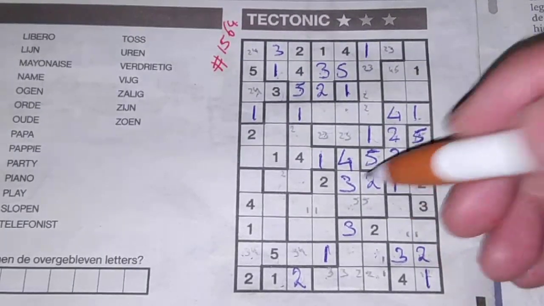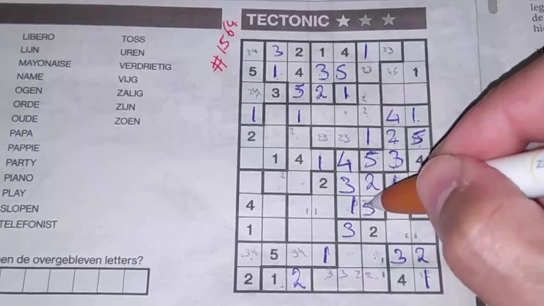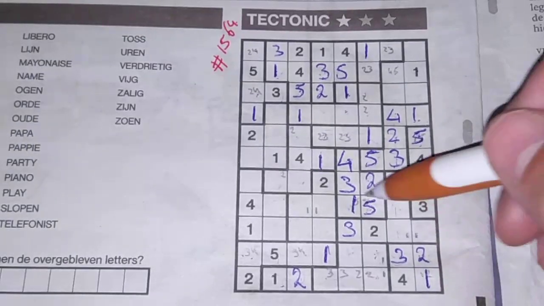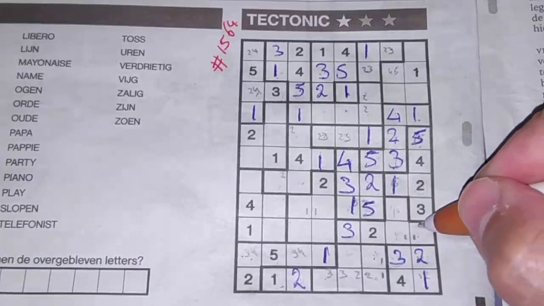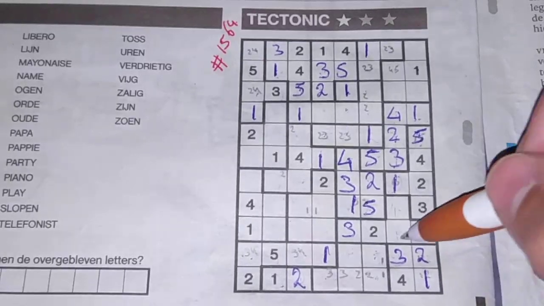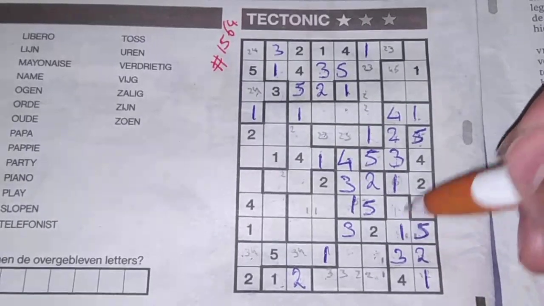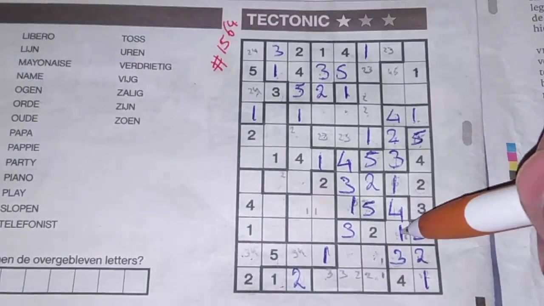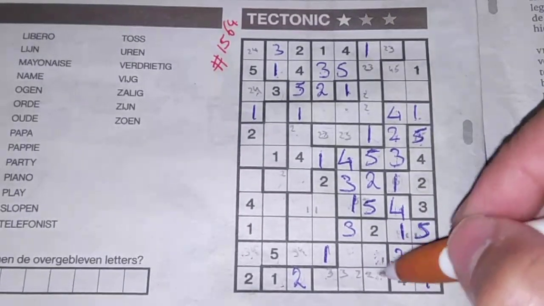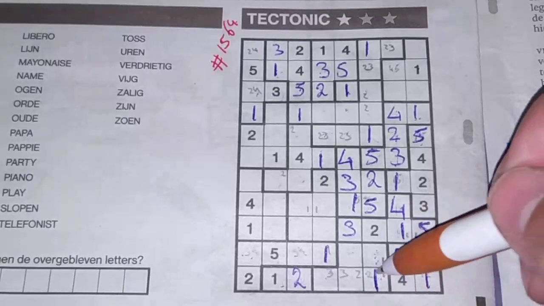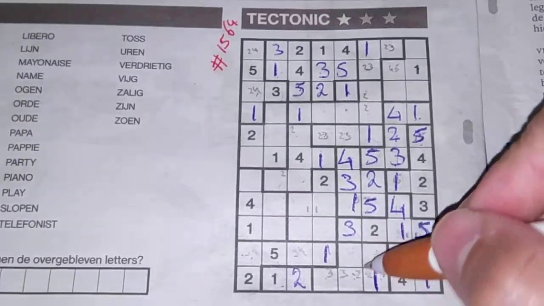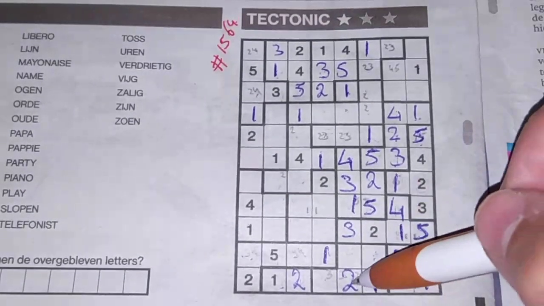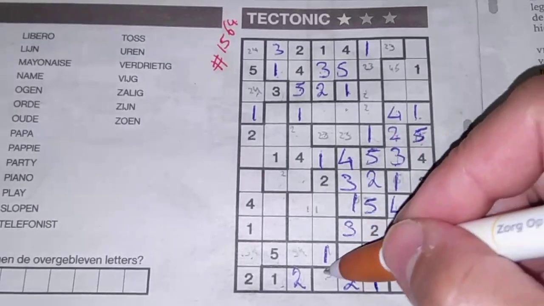We have a 1 here, no 1 there. 1 should be there, and the 5 goes there. These two boxes cannot be a 5, so one box left for the 5 should be there. And I've eliminated the 1, so the 1 goes in this box. One box left in this area for the number 4. This box cannot be a 1, so 1 should be here, and I've eliminated the 2, so the 2 goes there, and I've eliminated the 3, so the 3 goes here.